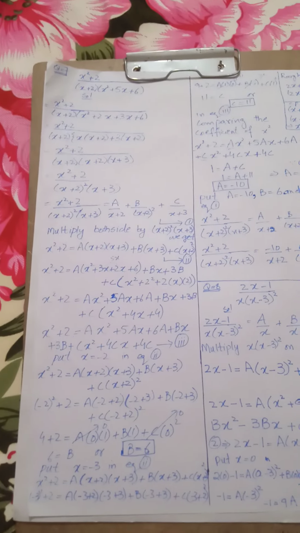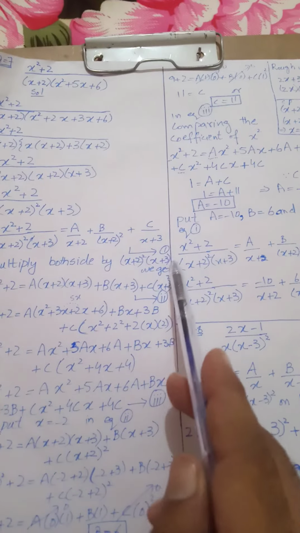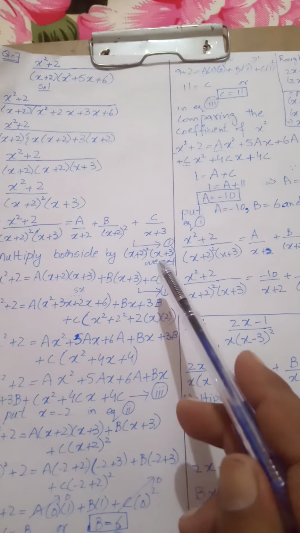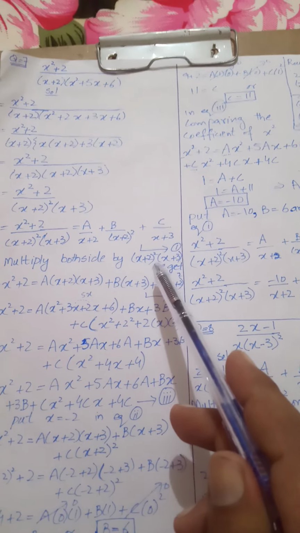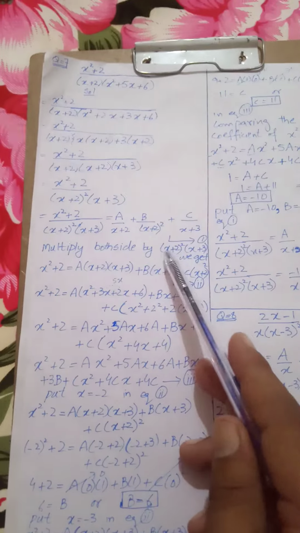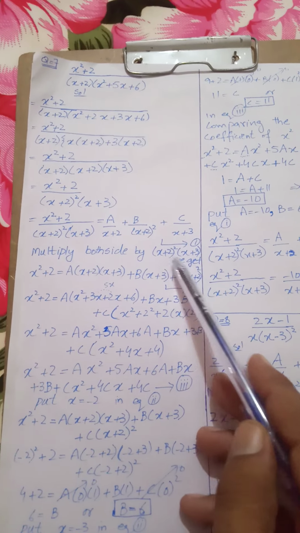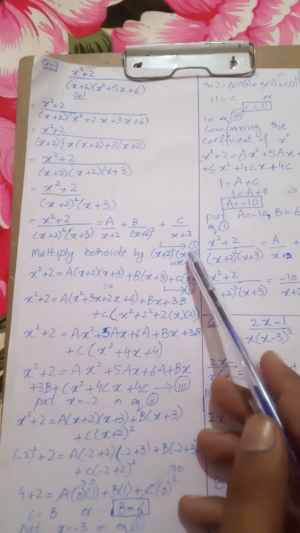Now we can see that first we will find the saddle points or critical points. You may be asked about saddle points or critical points. Now take x plus 2 whole square and x plus 3 equal to 0.